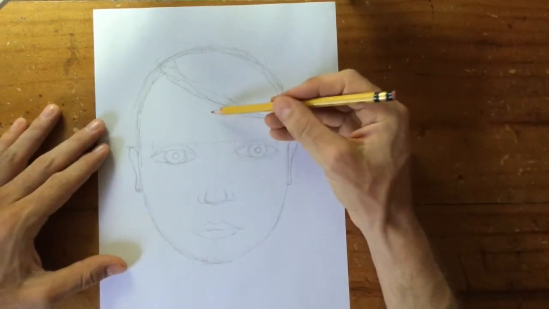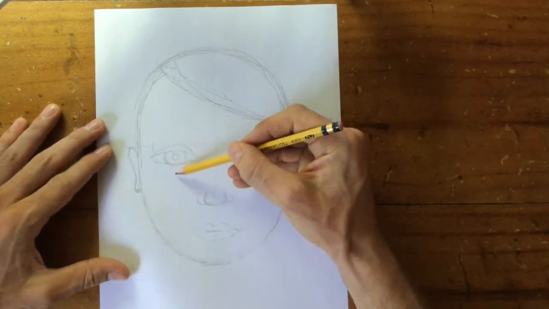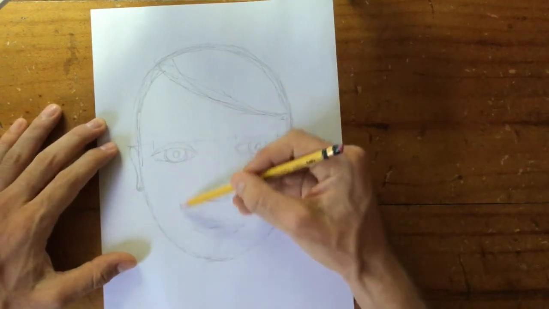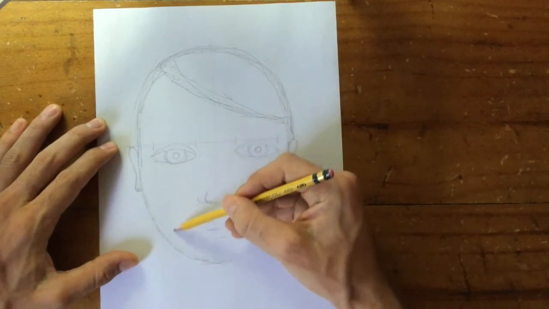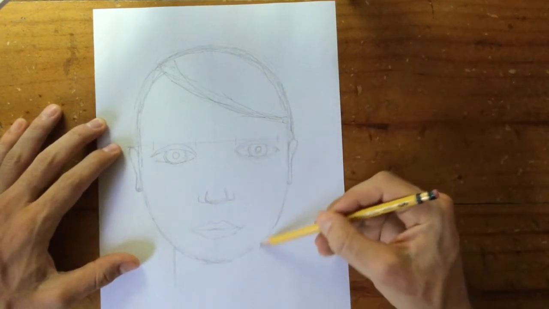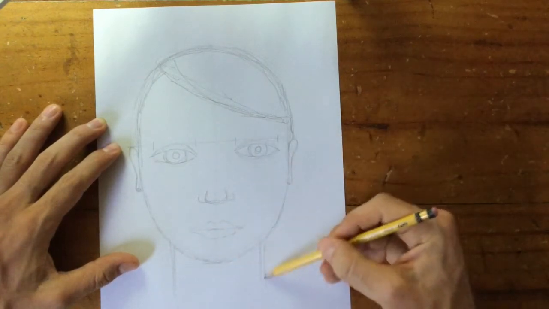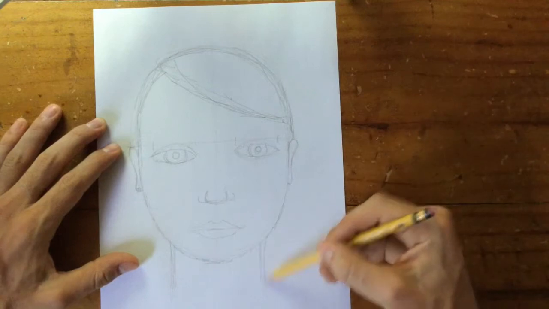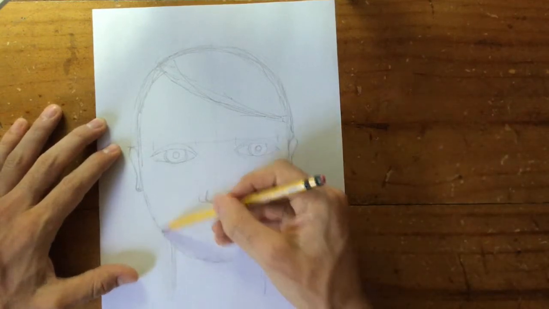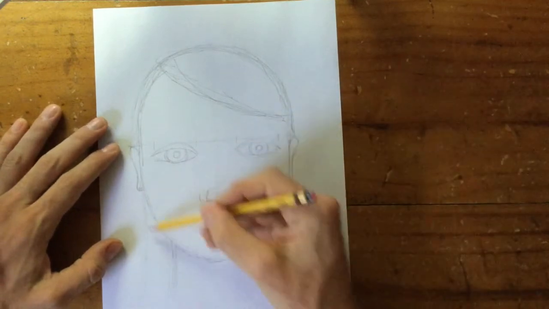The neckline should come pretty much where the pupil is. So let's take a line coming down. I'm not going to draw a line, but I'm going to imagine a line coming down. And that's going to be where the neck is, there. And yeah, it's going to be a girl.